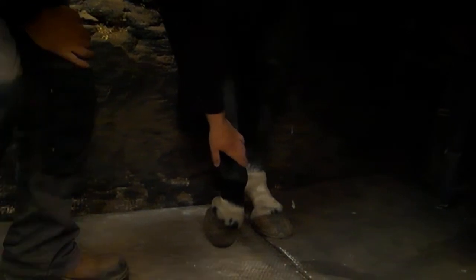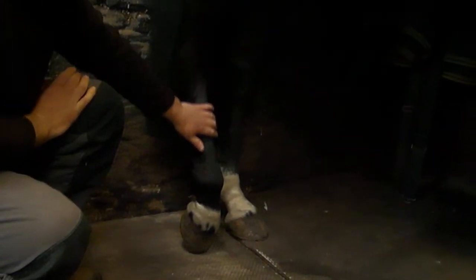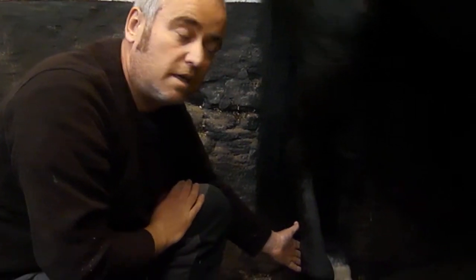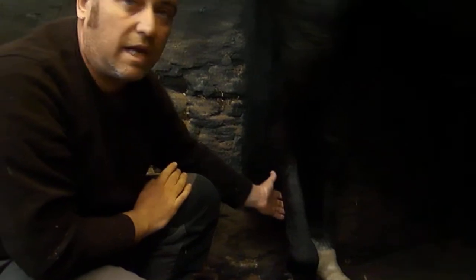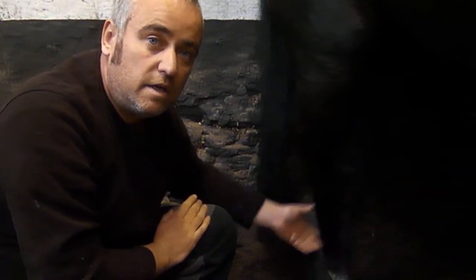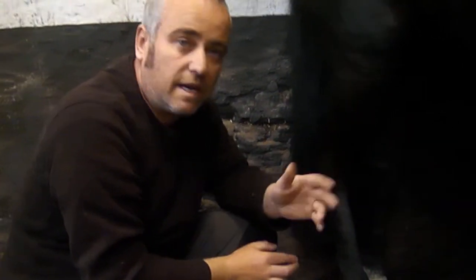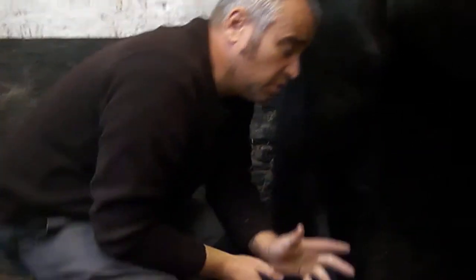On the hind leg, we've got dorsal, the same as the front leg. So the front of the hind leg is dorsal. However, the back of the hind leg is plantar. So we've got dorsal and palmar in the foreleg and dorsal and plantar in the hind leg. So they're the main. We've got axial and abaxial and adduction and abduction. In fact, I'll do axial and abaxial while we're here.